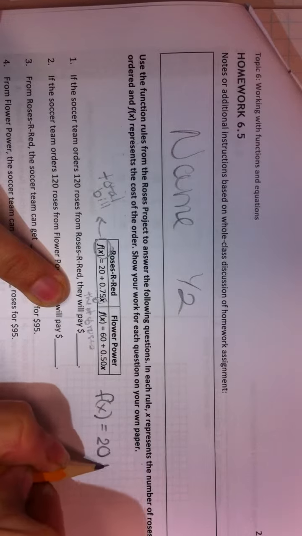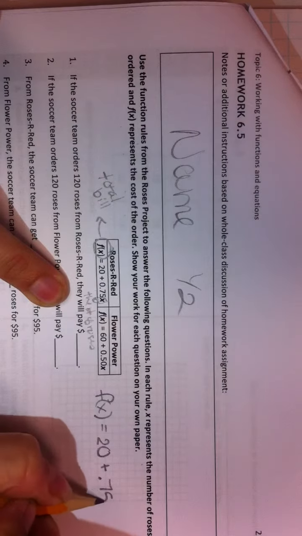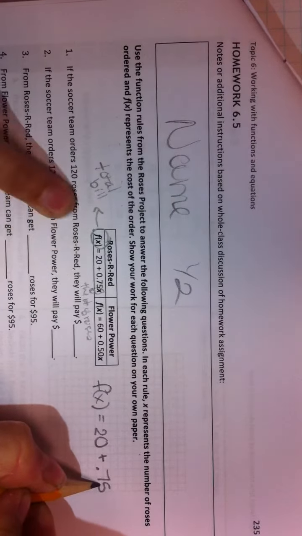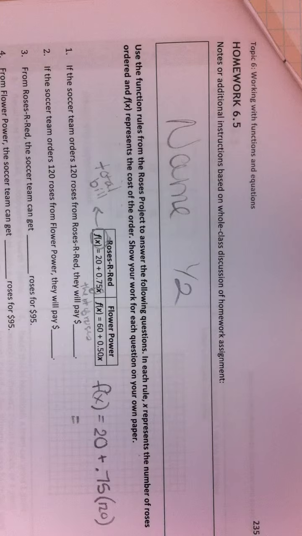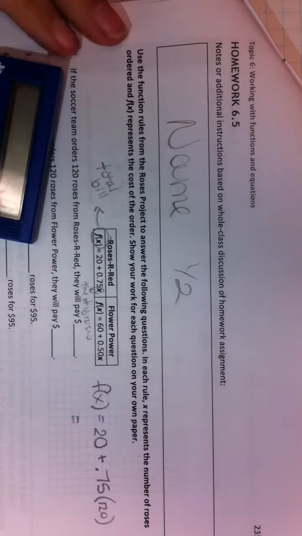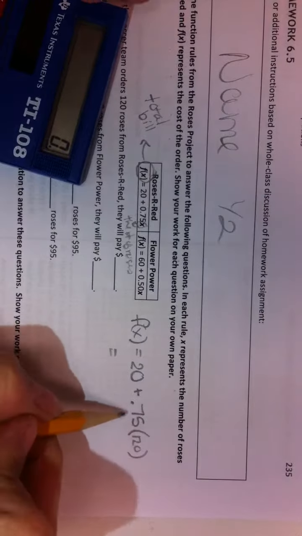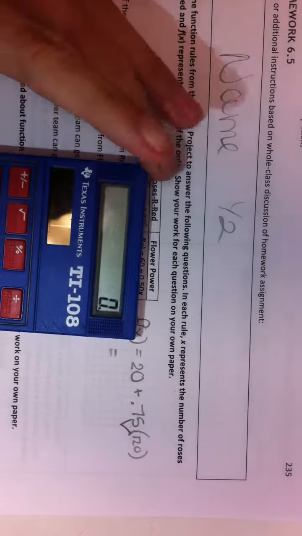If the soccer team orders 120 roses from Roses Are Red, they will pay... Well, let's see. F of x is my bill, $20 plus 75 cents per rose. Well, they're ordering 120 roses. Remember, you've got to do 0.75 times 120 first.